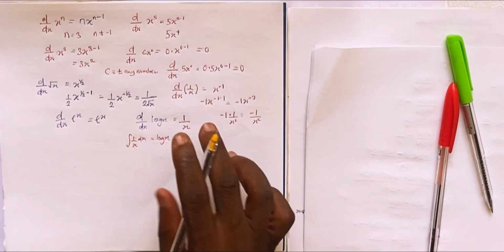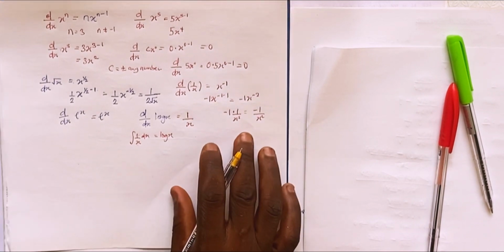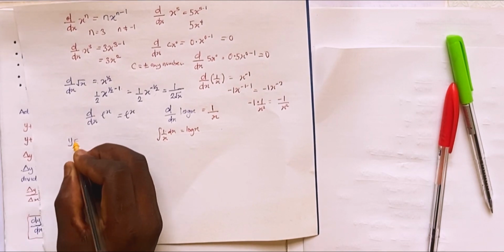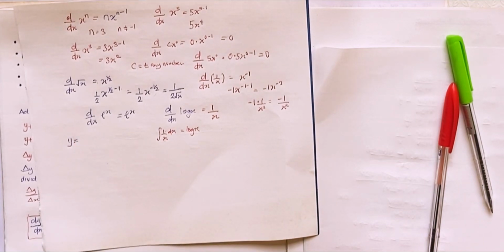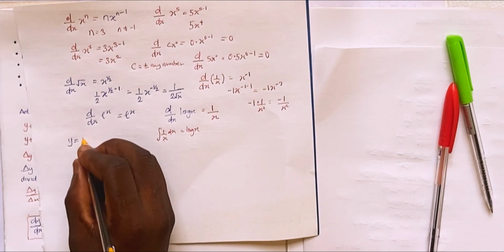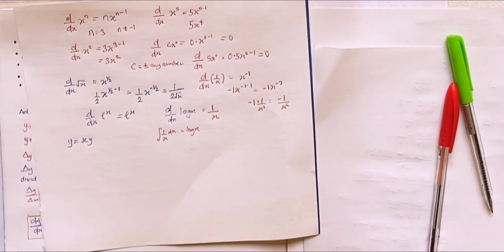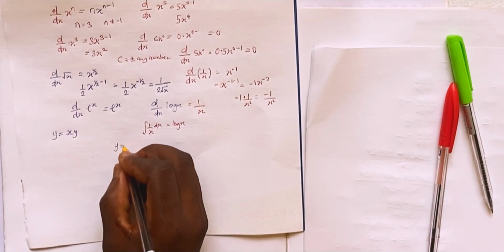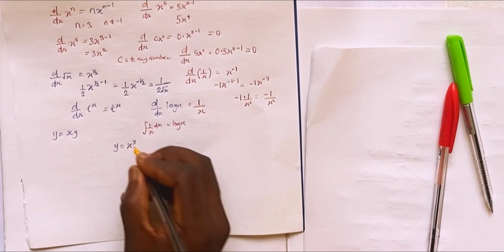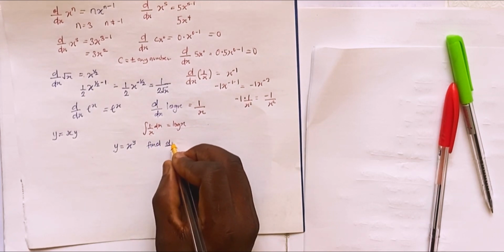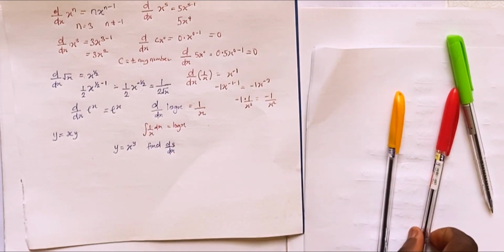Then let's just say you are asked to differentiate. Okay, let me try to solve something here. Let's say you are given y equals x to the power y. No, let me use it like this: y equals x to the power y. Then find dy/dx. So in this kind of case, it's entirely different.